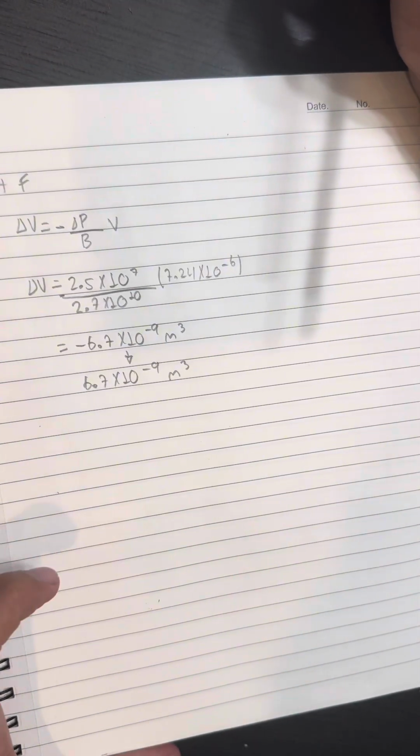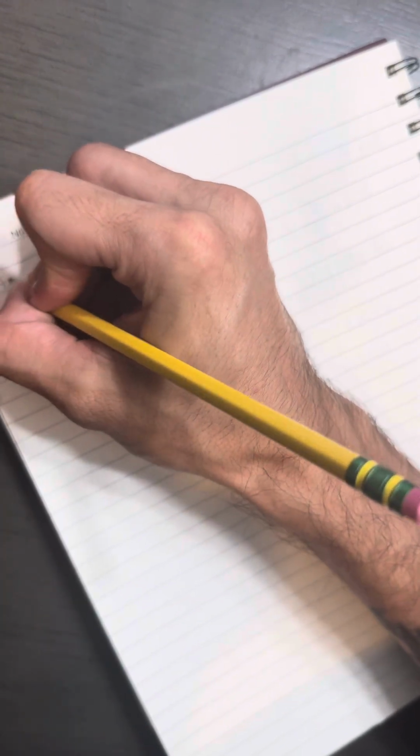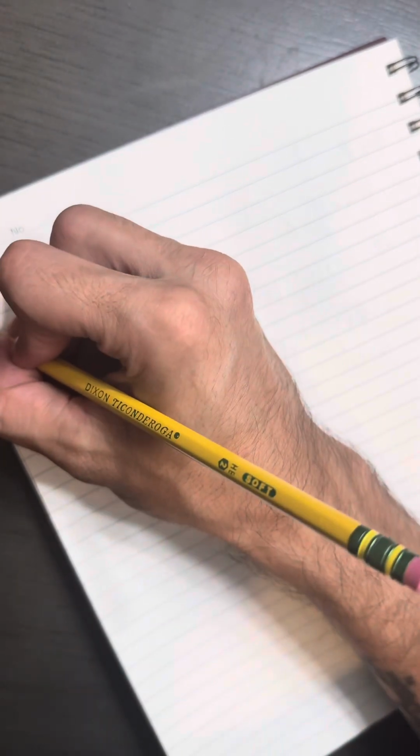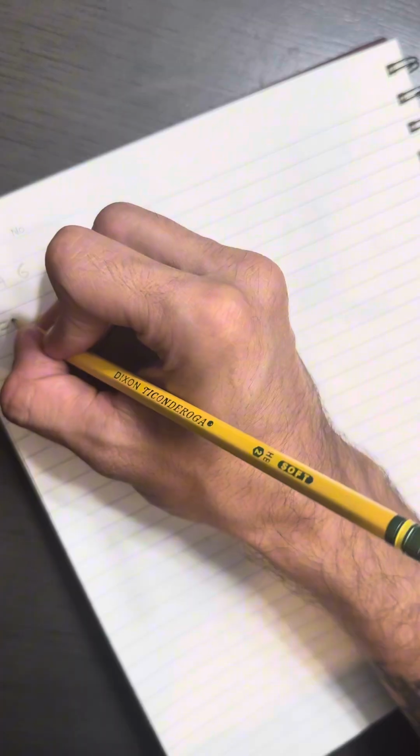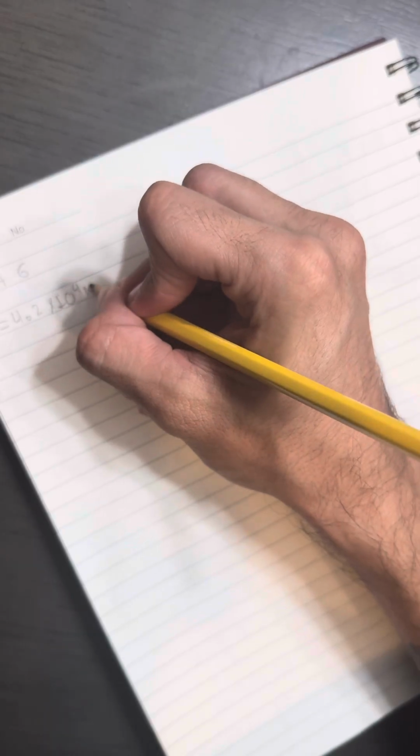And now for the last exercise for problem number 3 for chapters 11 and 12, part G. We have a cube and we need to find what is the resulting shear displacement. So for part G, our given values: force is equal to 4.2 times 10 to the power of 4 newtons.